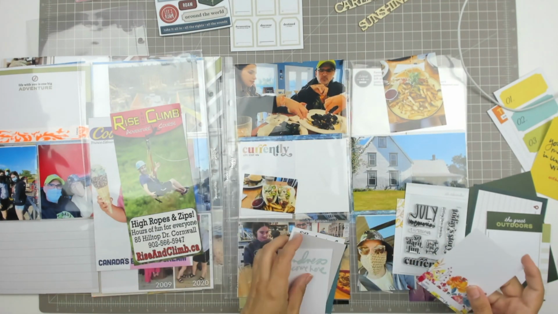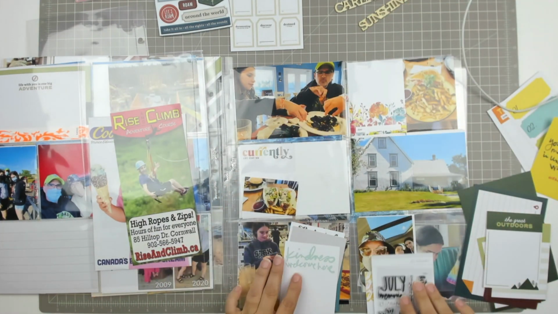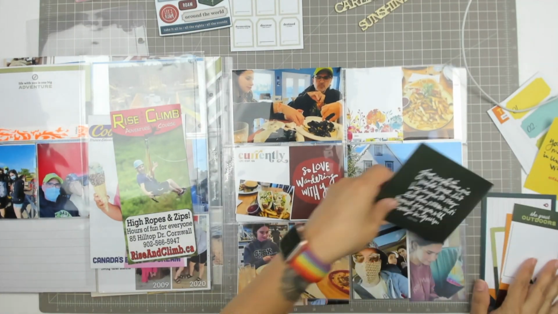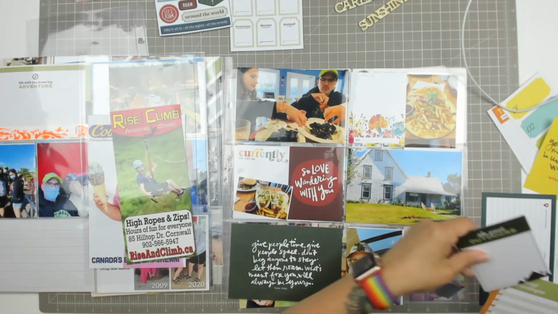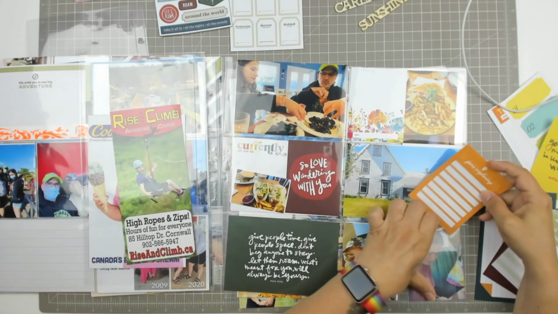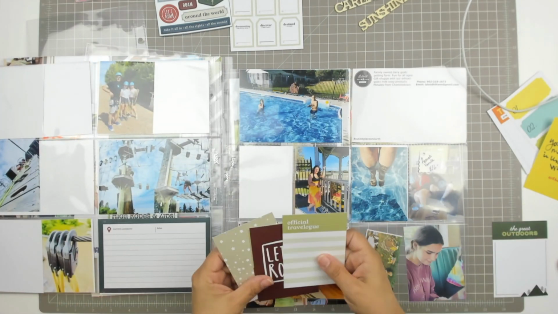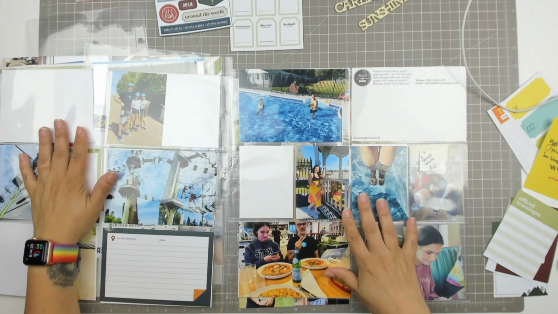So even though these are the Type C page protector, I'm still using 3x4 cards in places here because they will fit in the 4x6 pocket. I just will have to tape them together, or what I sometimes do is back them onto a grid card.